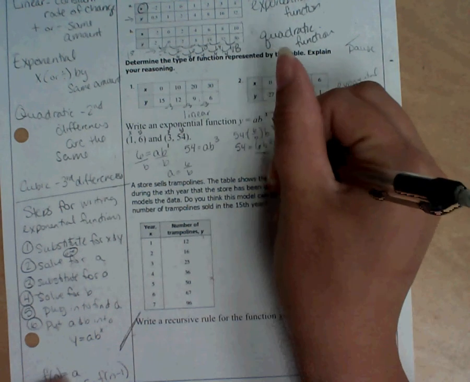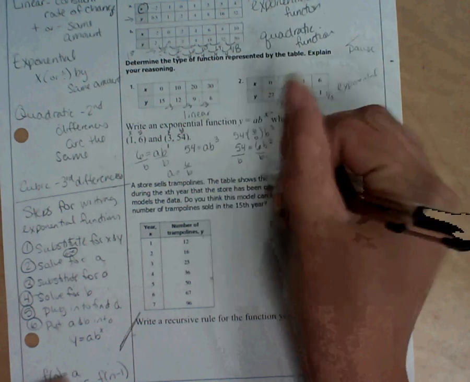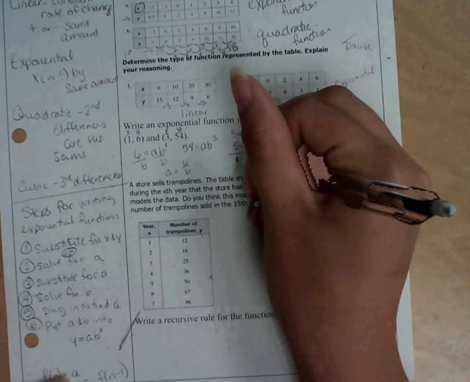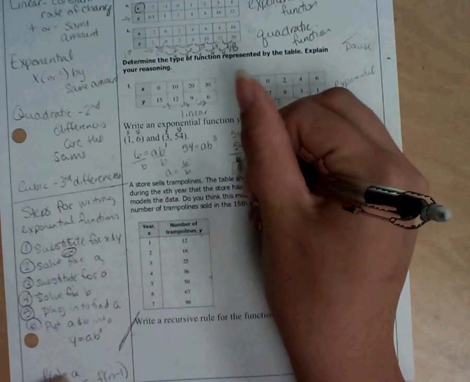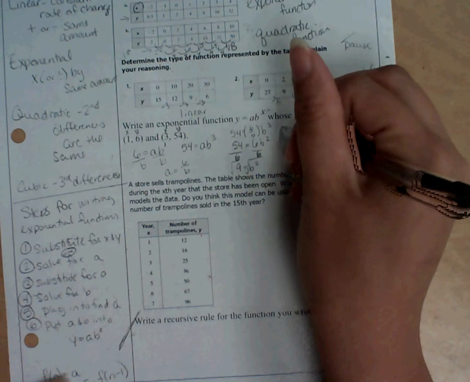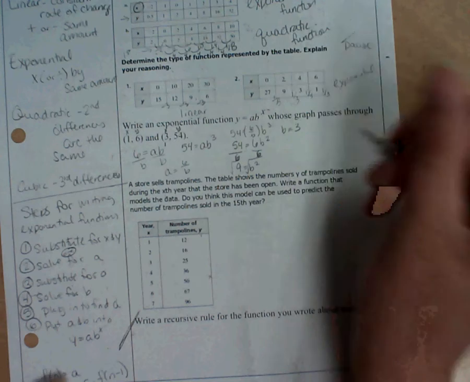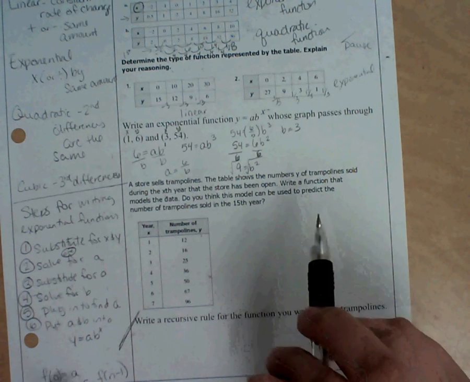So I'm going to divide by 6. That gives me 9 is equal to b squared. Take the square root of both sides, and b is 3. I'm only looking at the positive square root right here, not the negative.